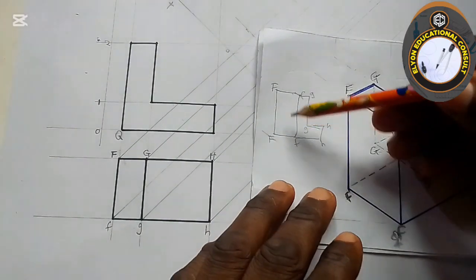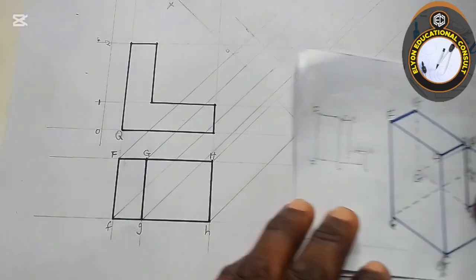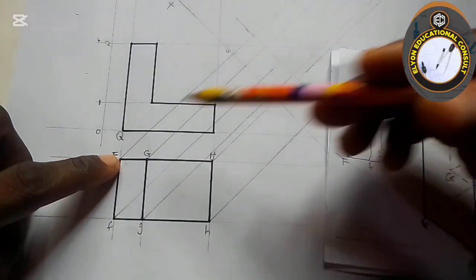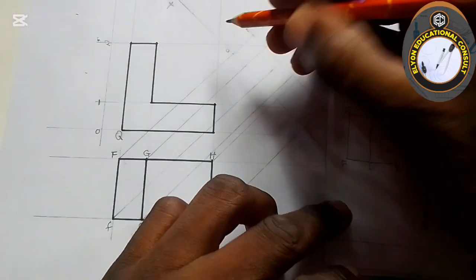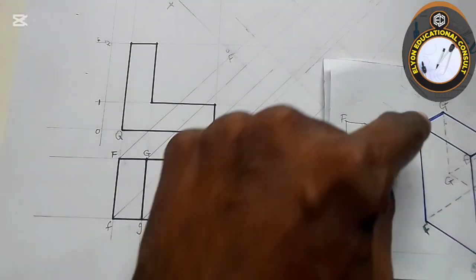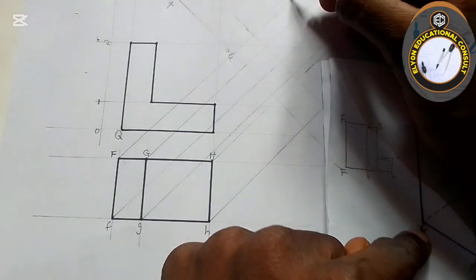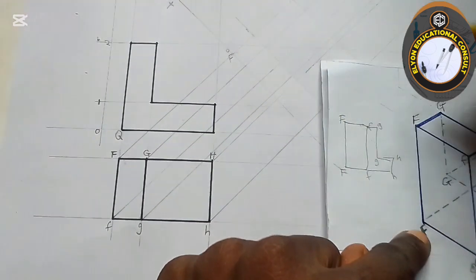So if I'm bringing this onto the auxiliary plane that I have drawn, you can see this is my f. This f, the whole of this, so this is capital F, then this is the other capital F. I hope you can see that.